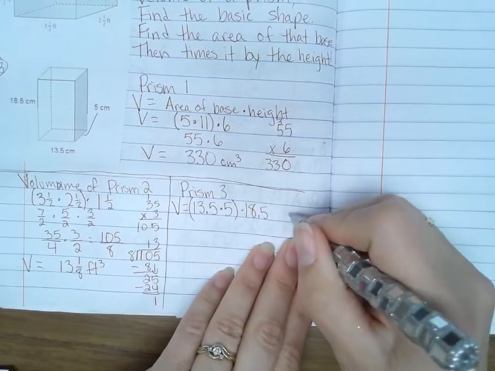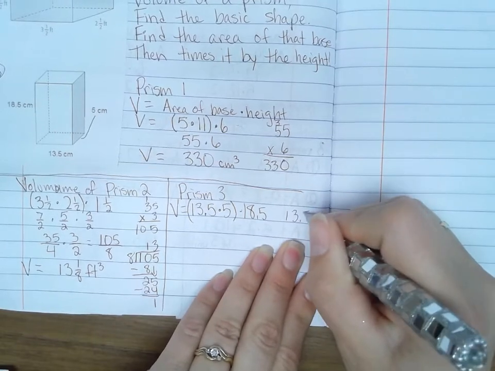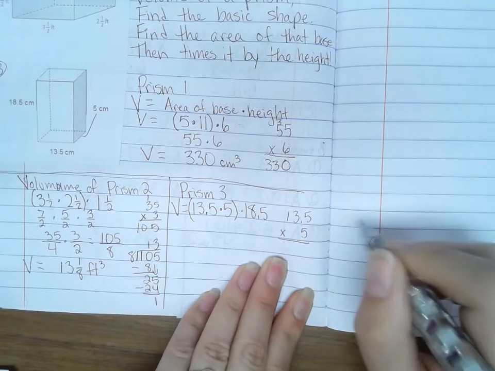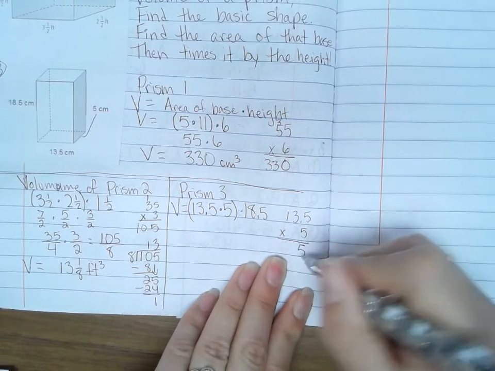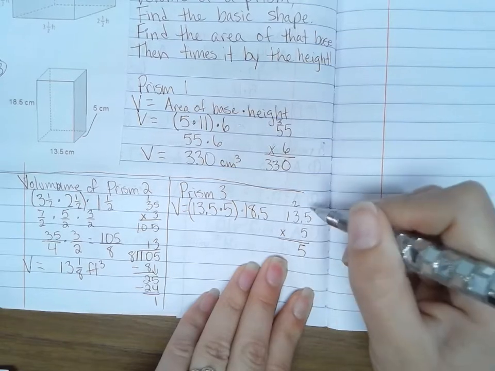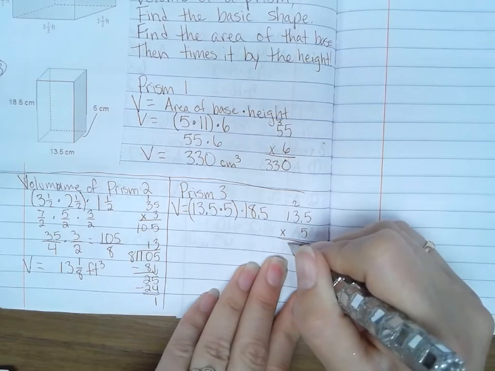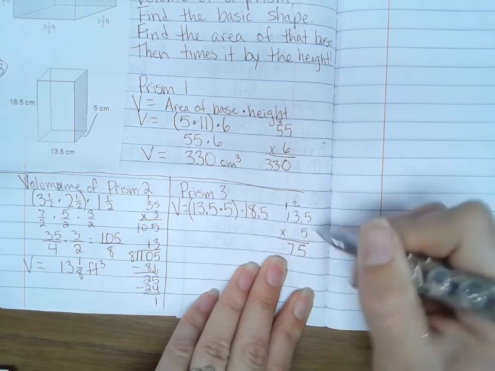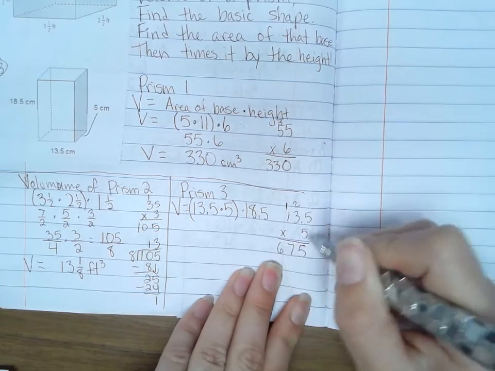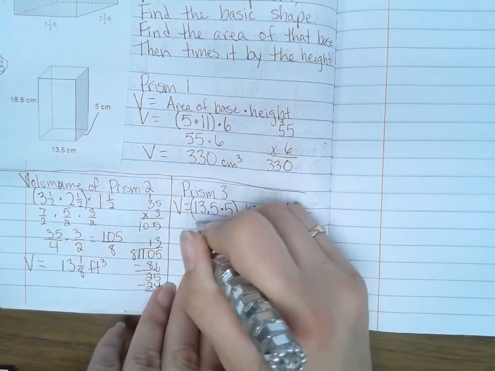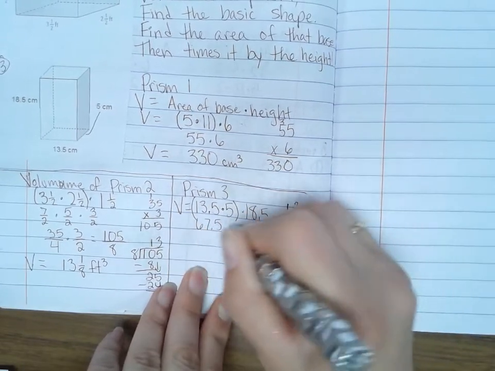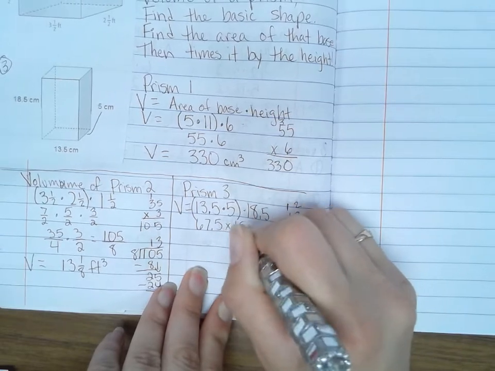I'm going to do 13.5 times 5 over here first. 5 times 5 is 25. Regroup 2. 5 times 3 is 15. Plus 2 is 17. Regroup 1. 5 times 1 is 5. Plus 1 is 6. And there's one place behind the decimal. So this would be 67.5 times 18.5.